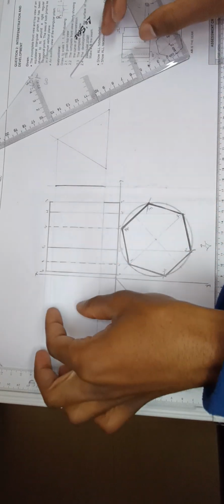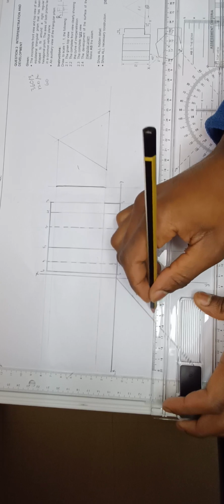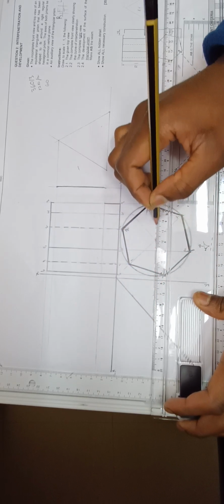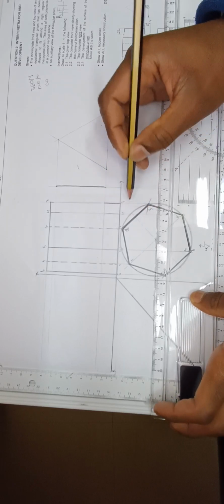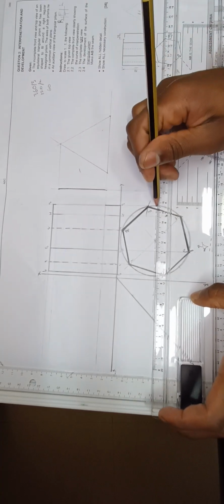Okay, ladies and gentlemen, so now we also need to construct our right view. Okay, so coming on this side, let's have this as our center line until here, because our right view is the one that is going to give us the exact length from here to here and also from here to here. Okay, hence I'm saying let's start with our right view.